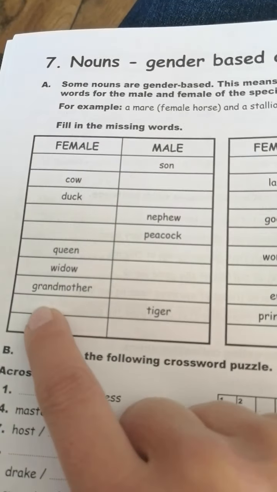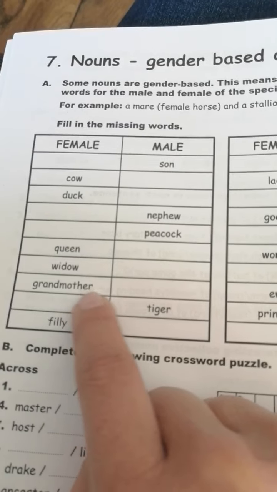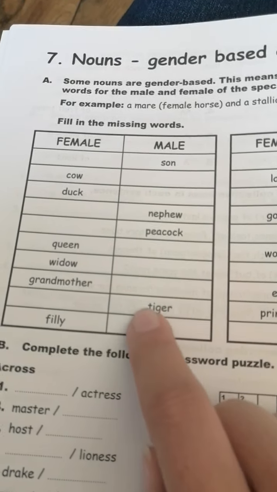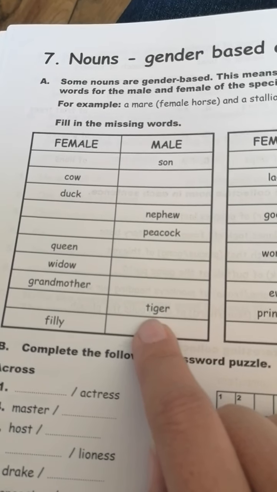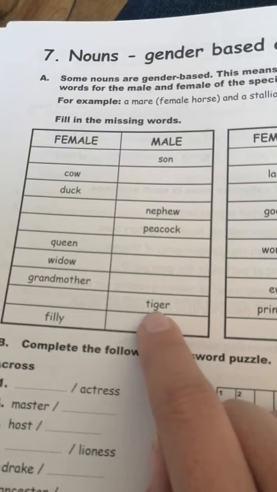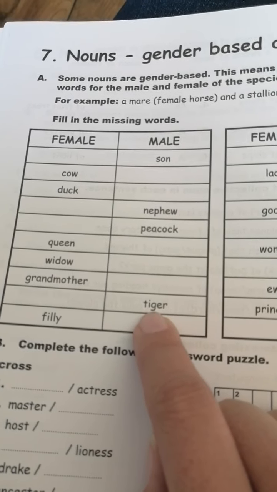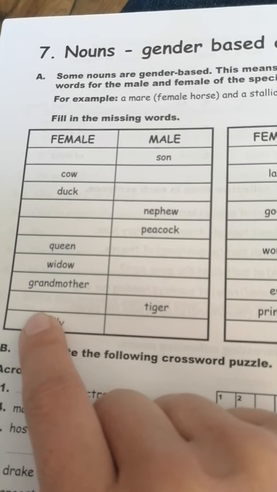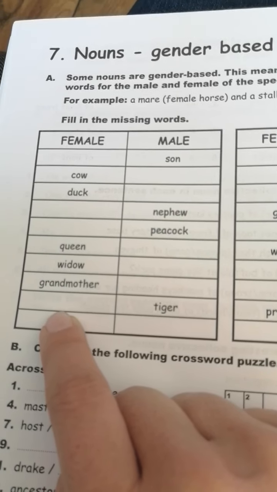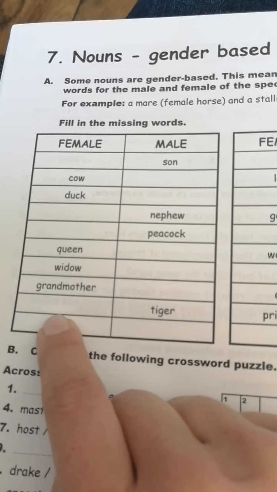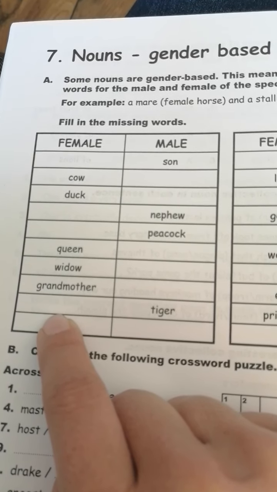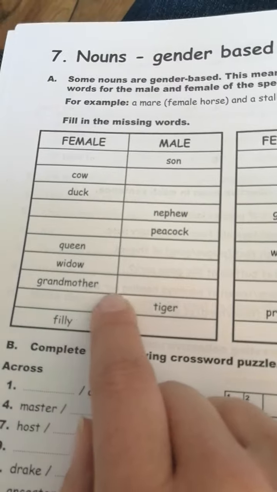Right, super easy. Next one. My grandmother and my grandfather. That's a nice easy one. All right, here's our next one. It's called the male. It's called a tiger. And what do we call the female version of a tiger? We call them a tigress. Tigress. I hope you knew that one.